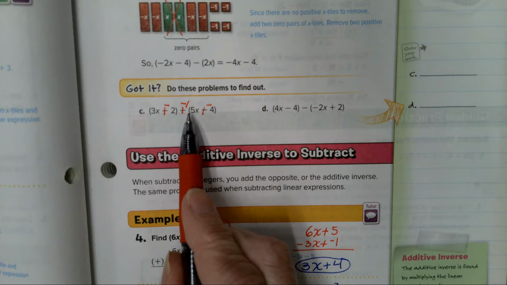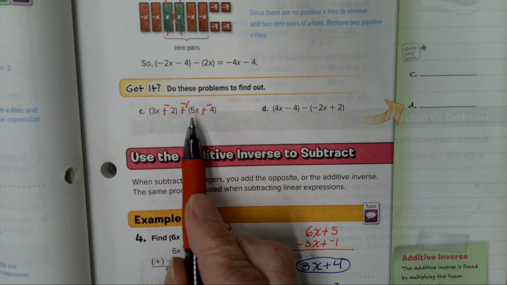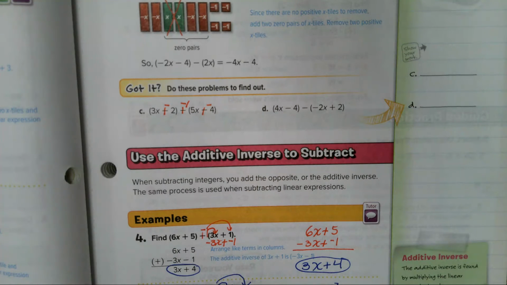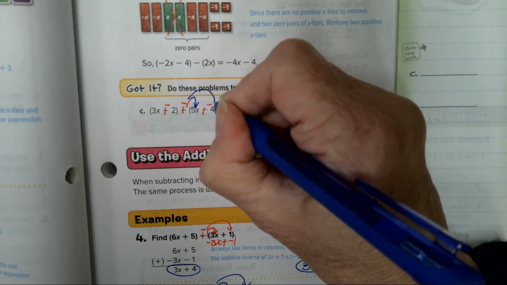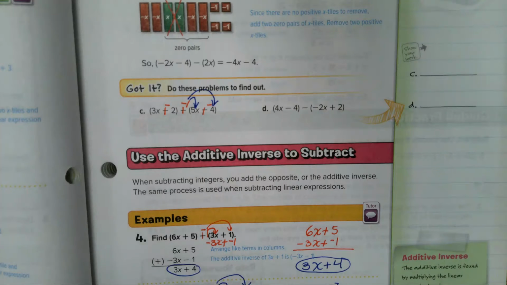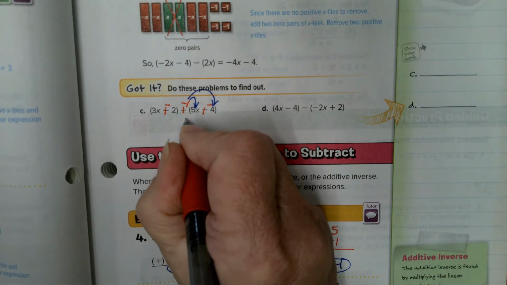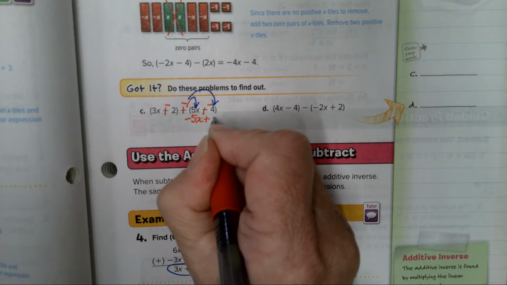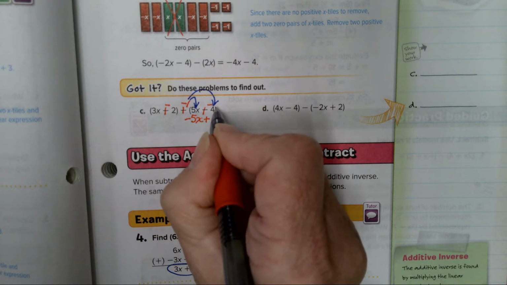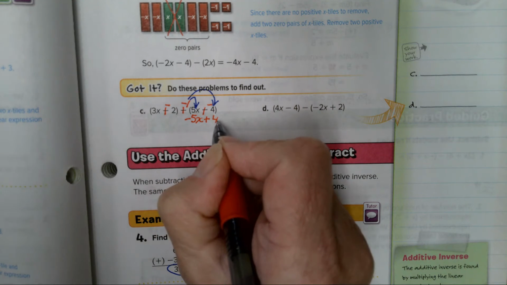Because this is in between parentheses. So that is why we have to do that. So, you're going to take negative 1 times 5x and negative 1 times a negative 4. Negative 5x plus 4. Negative 1 times negative 4 is a positive 4.